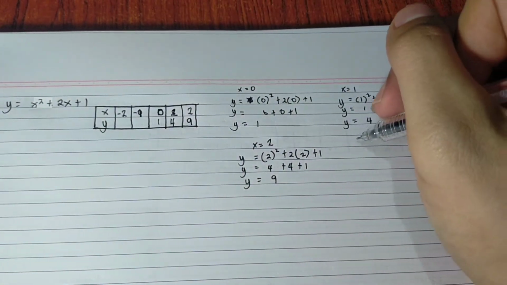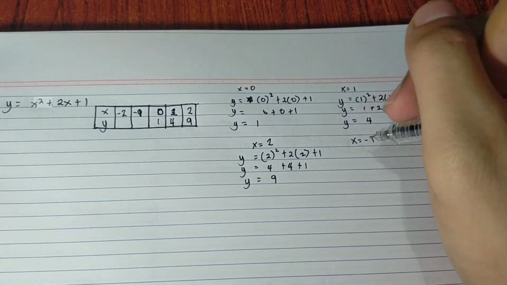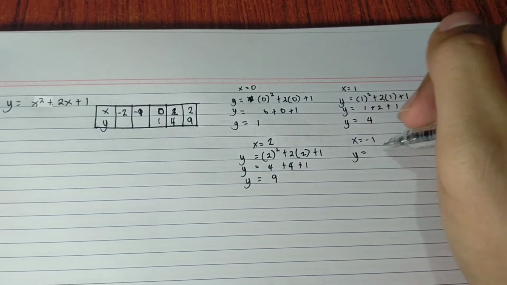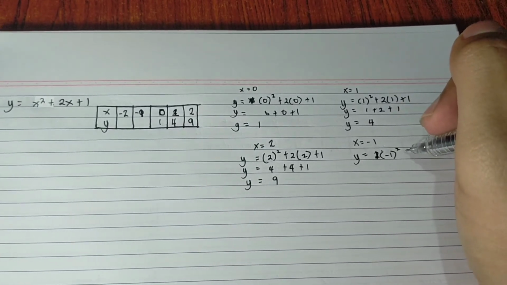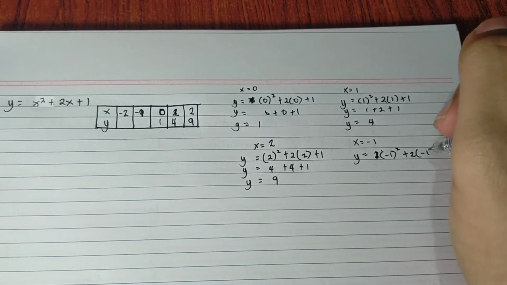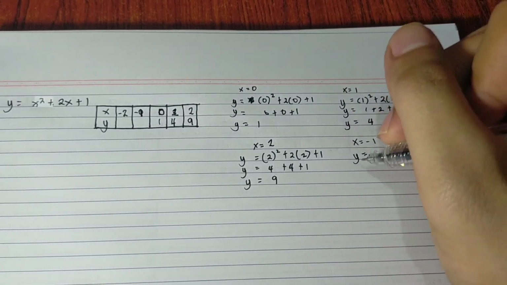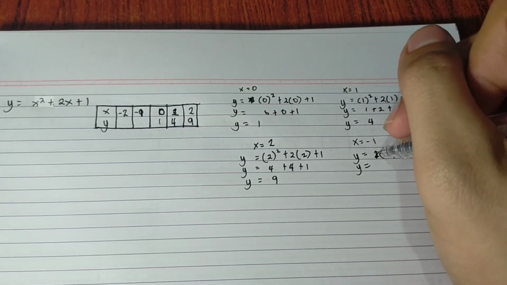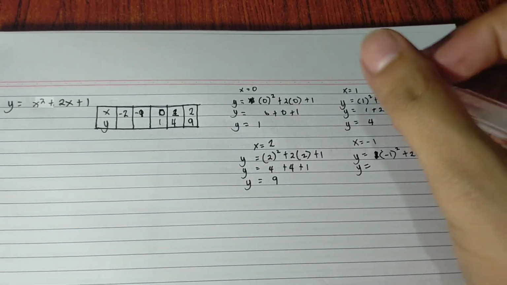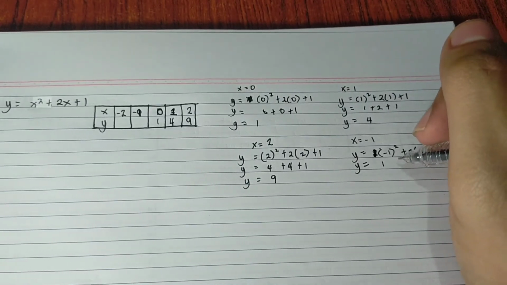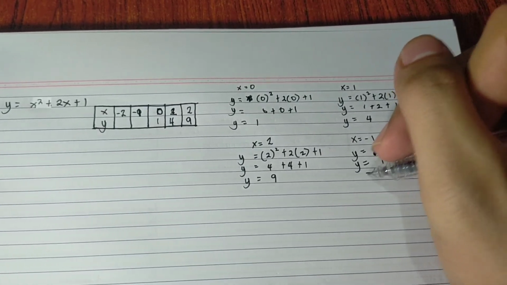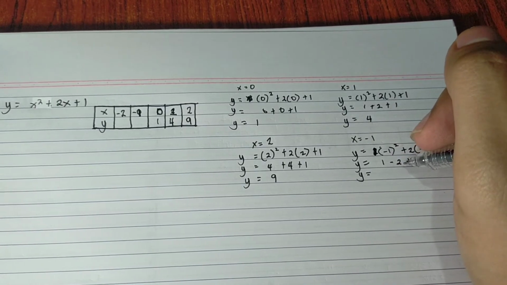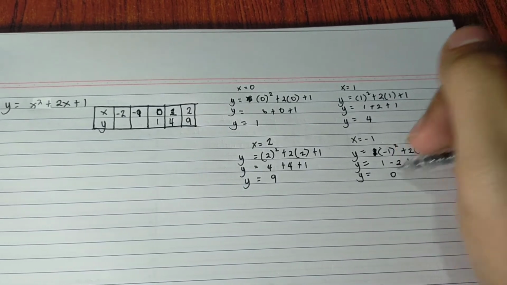Next, how about if x is negative 1? Y is equal to negative 1 squared plus 2 times negative 1 plus 1. So, y is equal to negative 1 squared is 1. 2 times negative 1 is negative 2 plus 1. So, 1 minus 2, negative 1 plus 1, 0.